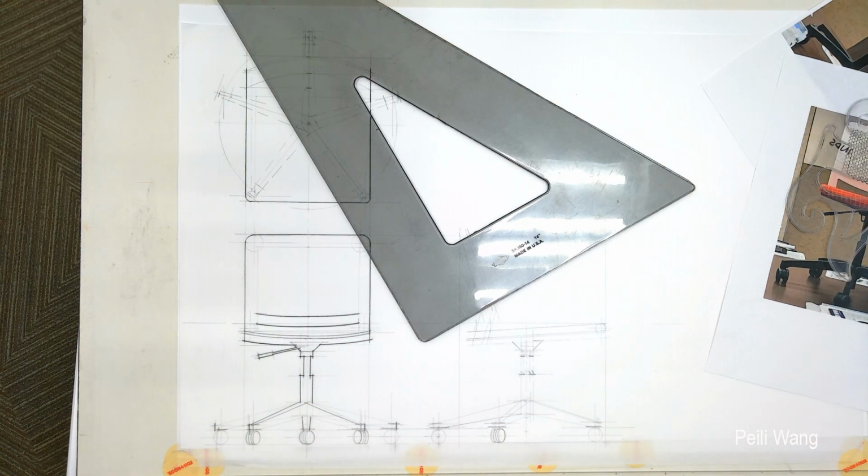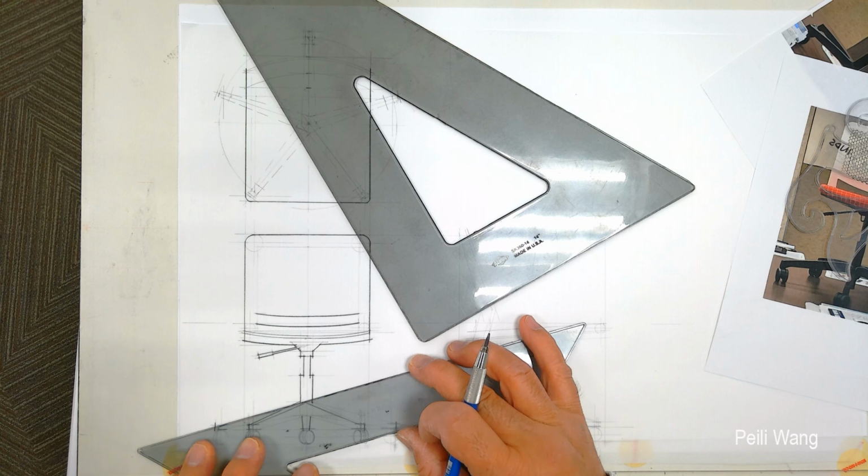Then diagonal line from here I pre-made.